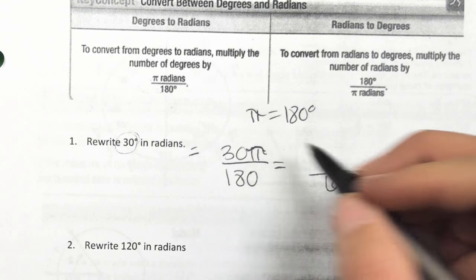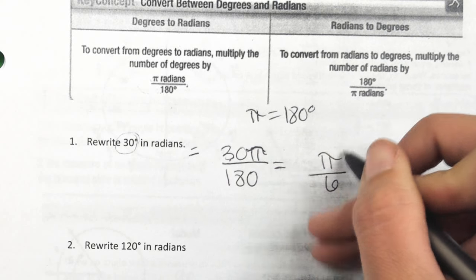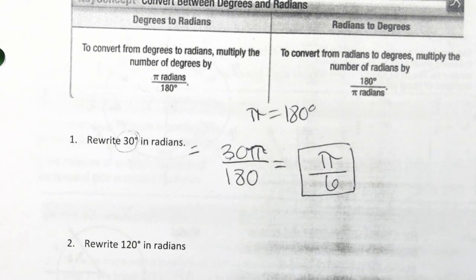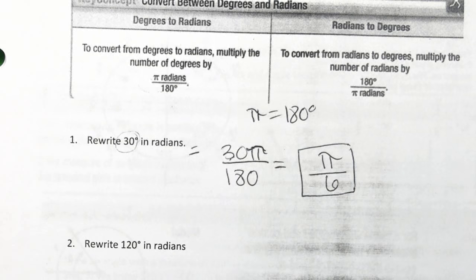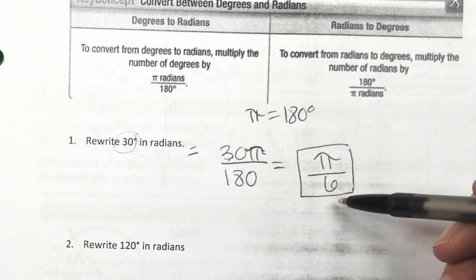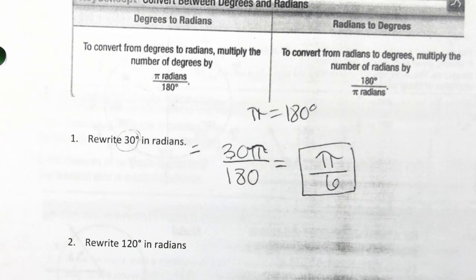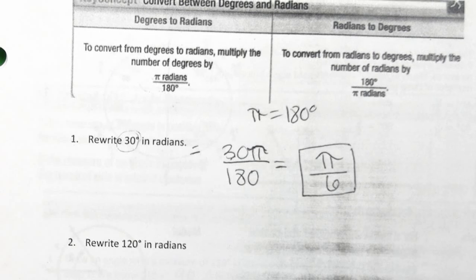And 30 goes into 30? Good. So I wouldn't have to put 30 on top. I could just put pi. This is 30 degrees in radians. And the easiest way to check this, since pi and 180 are the same thing, you just type in 180 divided by 6 in your calculator, and that should give you what? 30 degrees. So we know we've done it correctly. That's how you check it.